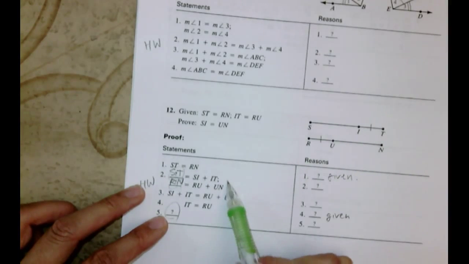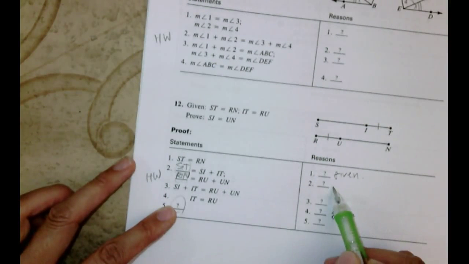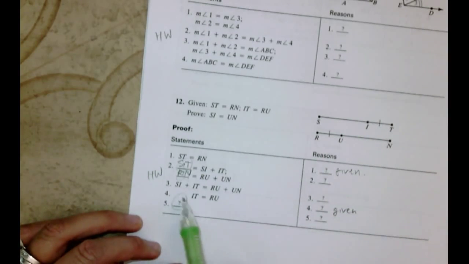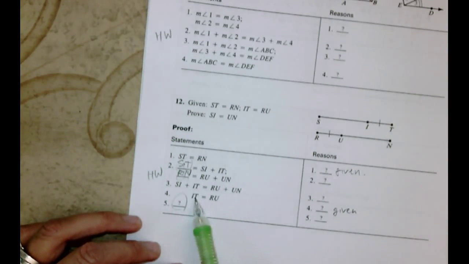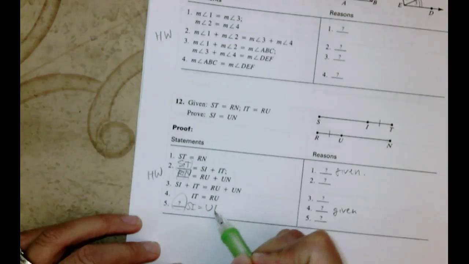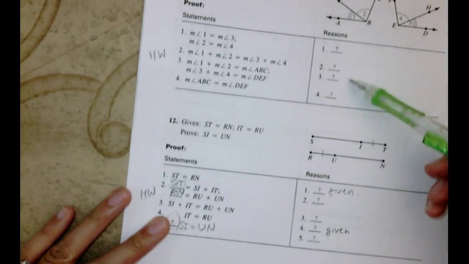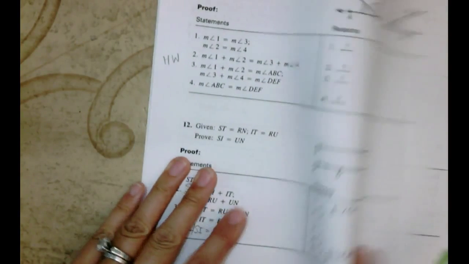These are the same reasons, and you can put the two things in one step, because it's the same reason. And then they're equal, and they're equal, and at the end you want to get to prove SI equals UN. And you fill in these reasons, and you do the same here.